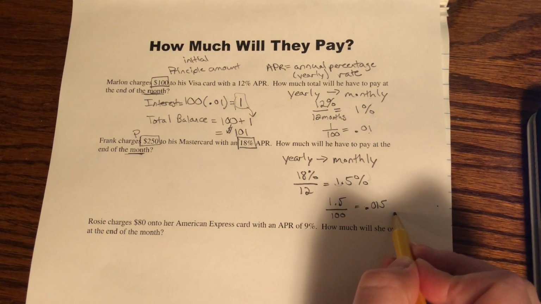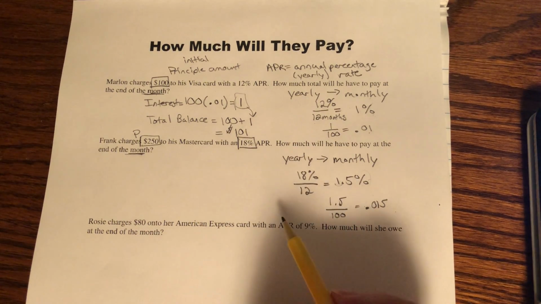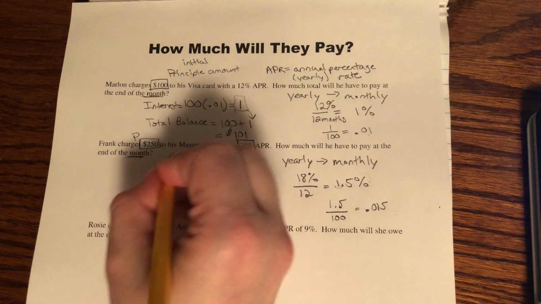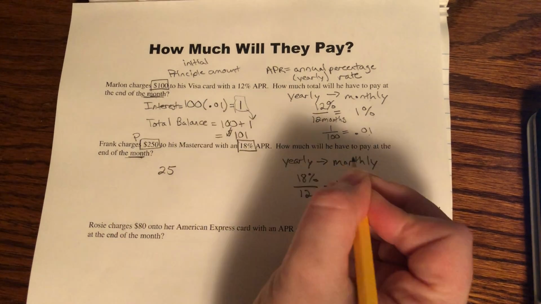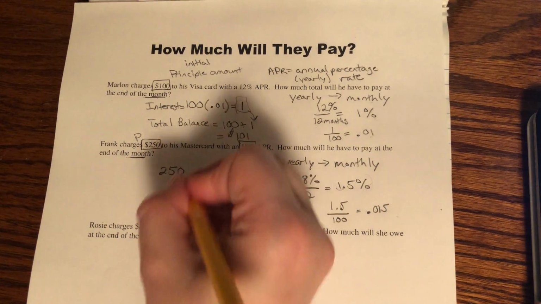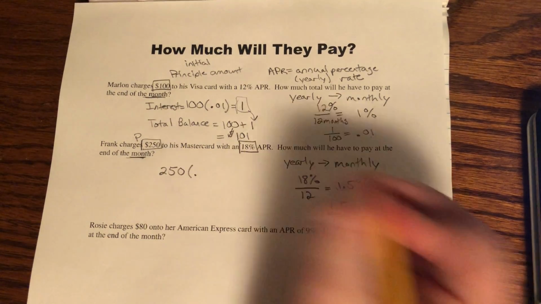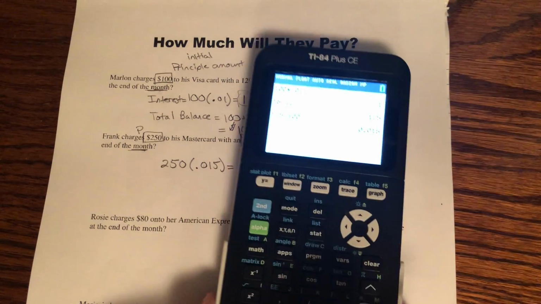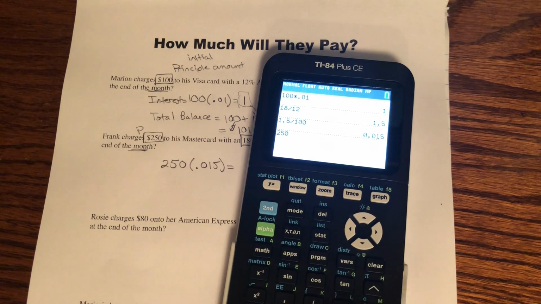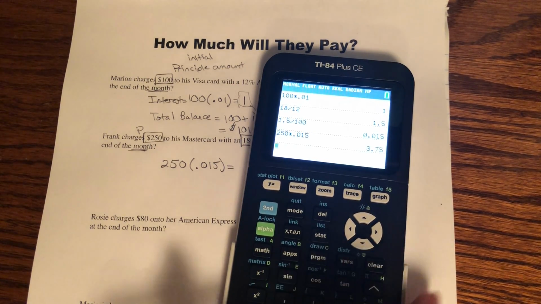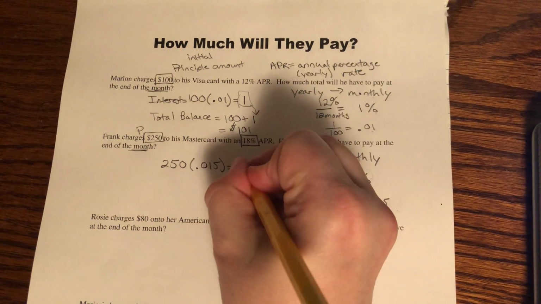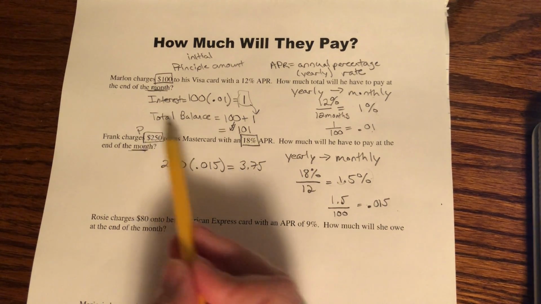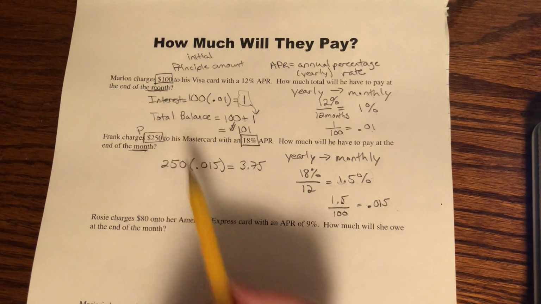This is, again, the proportion of our principal that Frank is going to have to pay every month that he is not going back and actually paying off this debt. So his principal balance was $250. He didn't pay it off. He has to pay an extra 0.015 of that amount. So if I multiply those, 250 times 0.015 gives me $3.75.